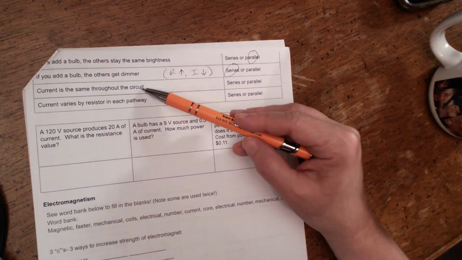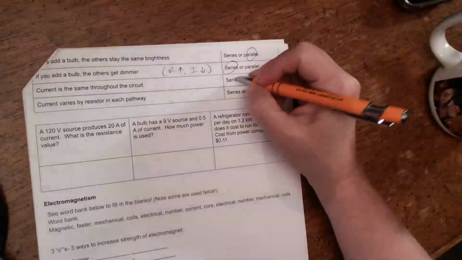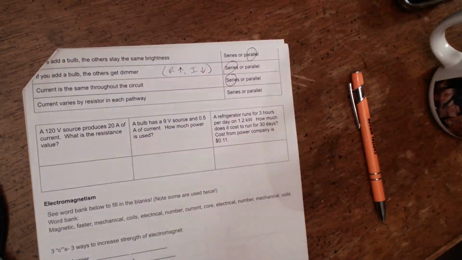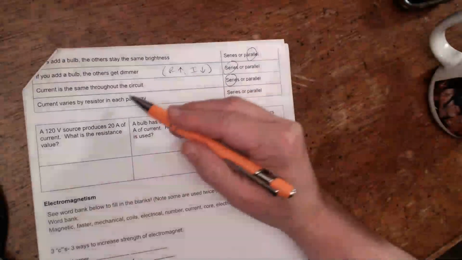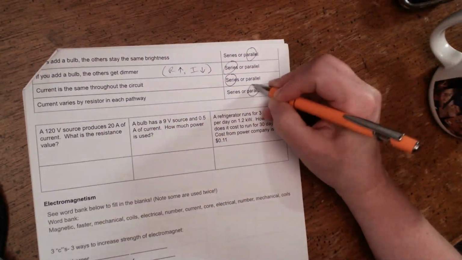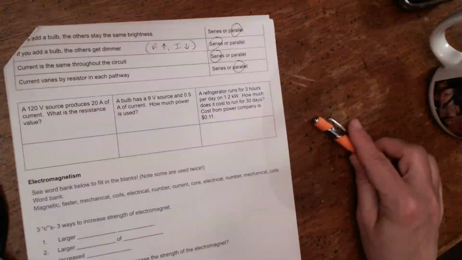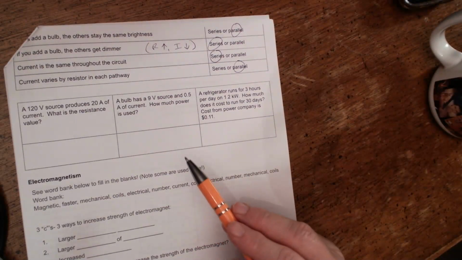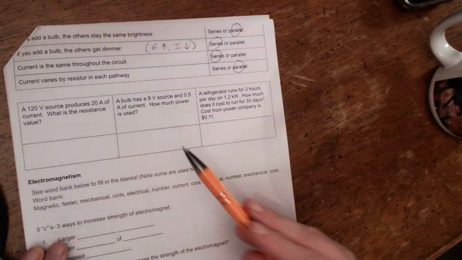Current is the same throughout the circuit. That one is series. So that's the one where we were able to have current be the same value throughout the whole circuit. And then current varies by each pathway. That's parallel. So just a quick review of series and parallel concepts. And then some quick math.